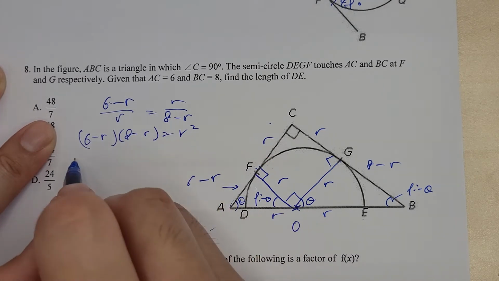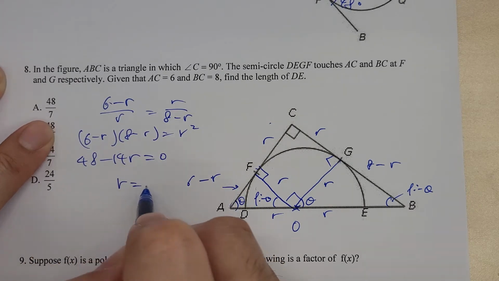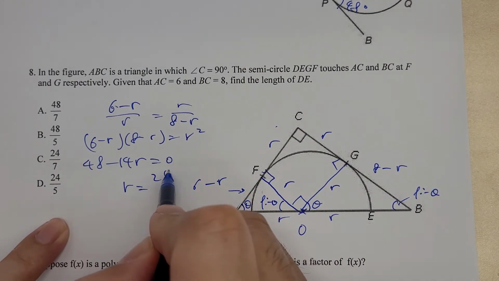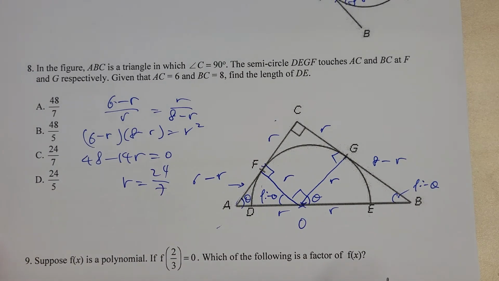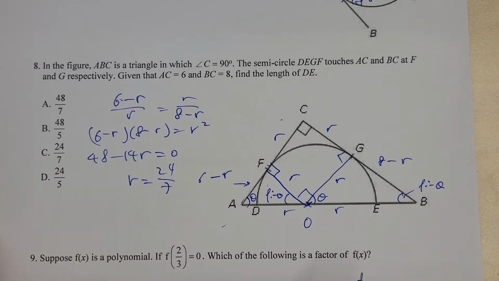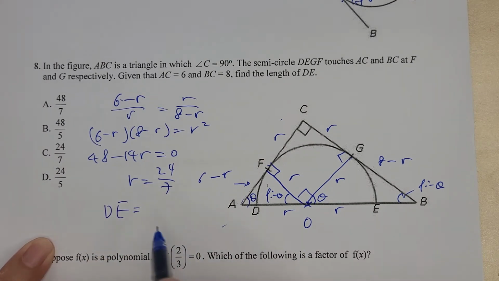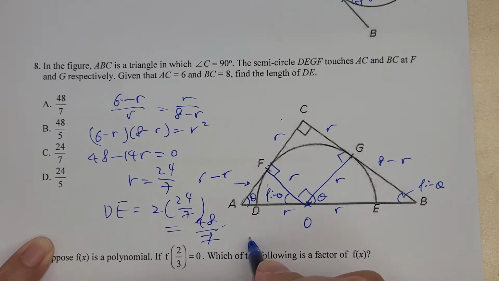6 times 8, 48, minus 14R equals 0. R is 48 divided by 14, that is 24 over 7. And you need to find the length of DE, that is 2 times R. So the answer will be 48 over 7, and that will be answer A.